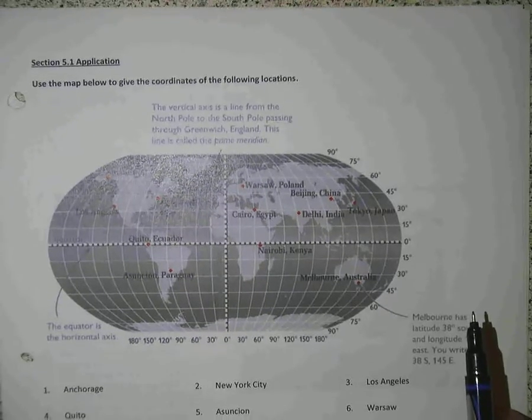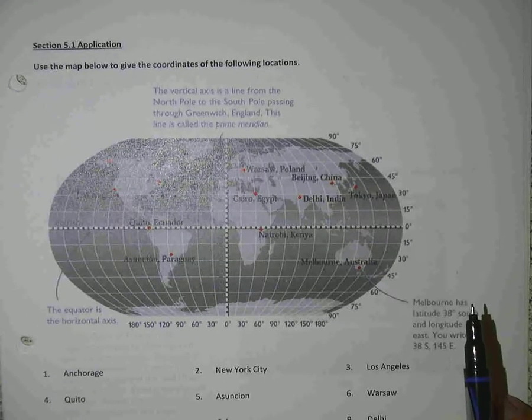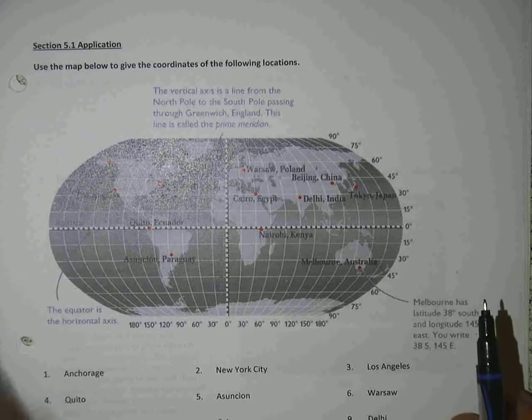Hello and welcome to the Section 5.1 application walkthrough. In this section, we were looking at graphing, or locating different points. So that's really all we're going to do.